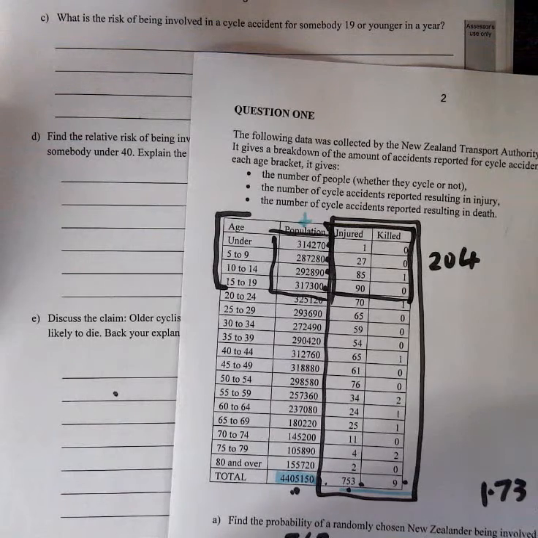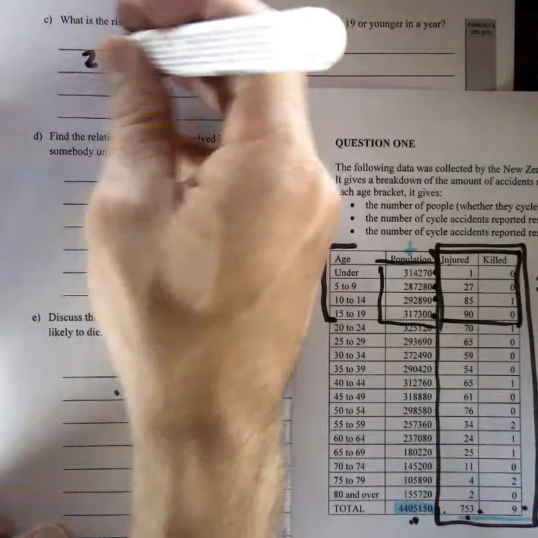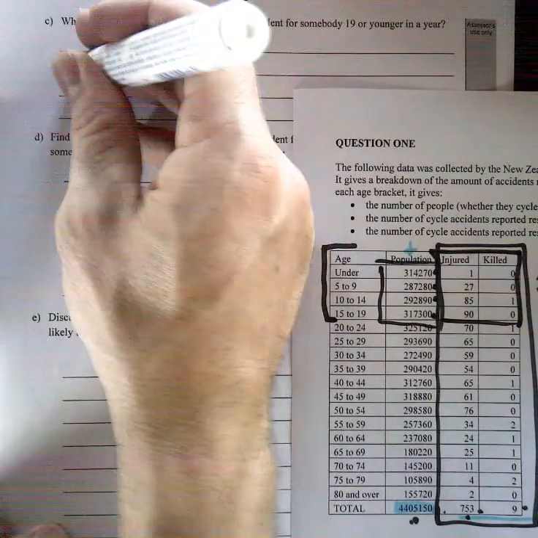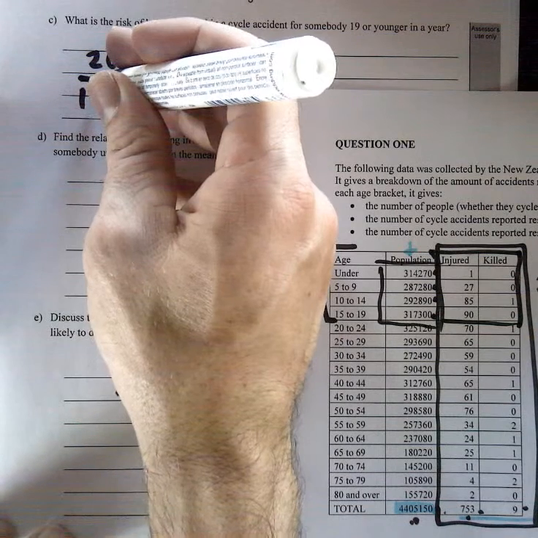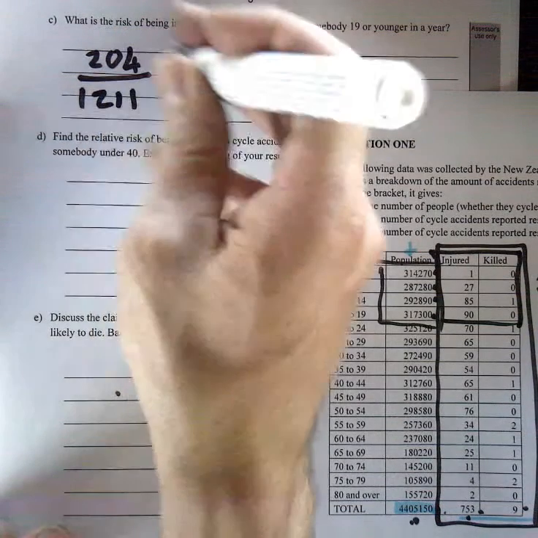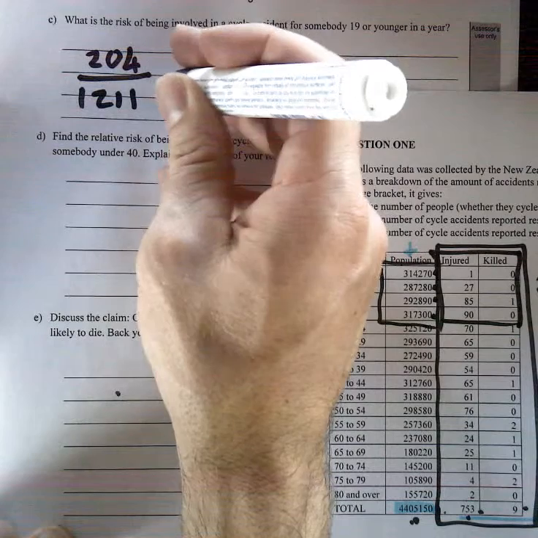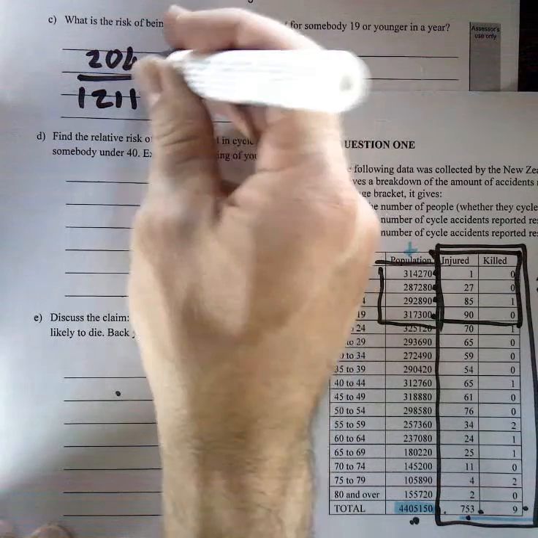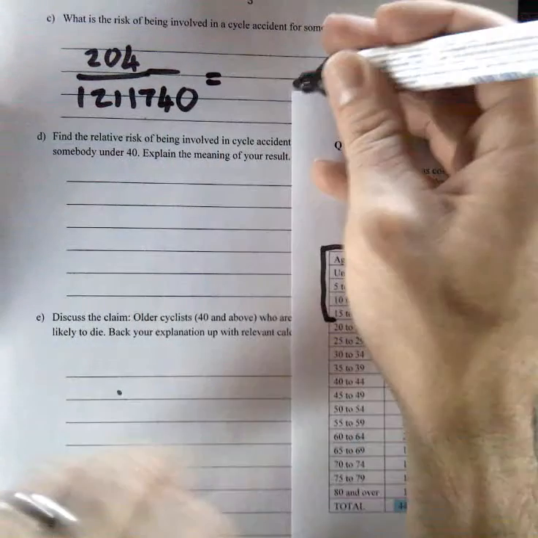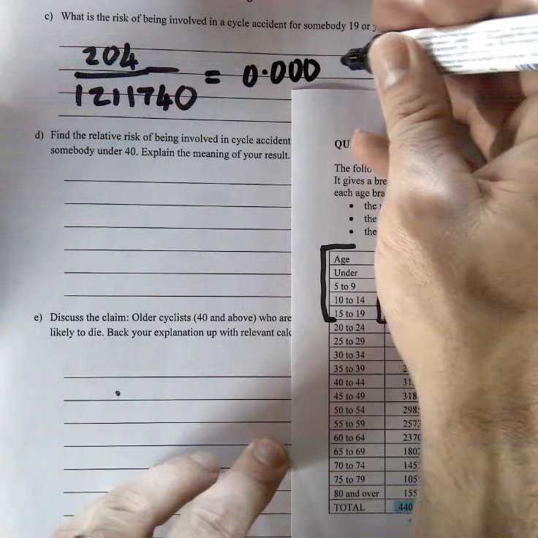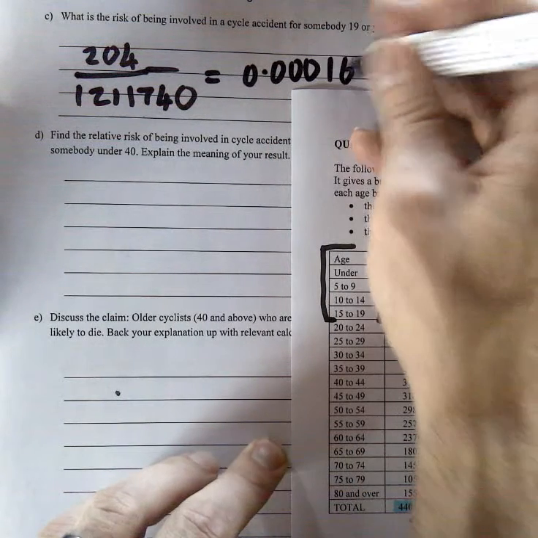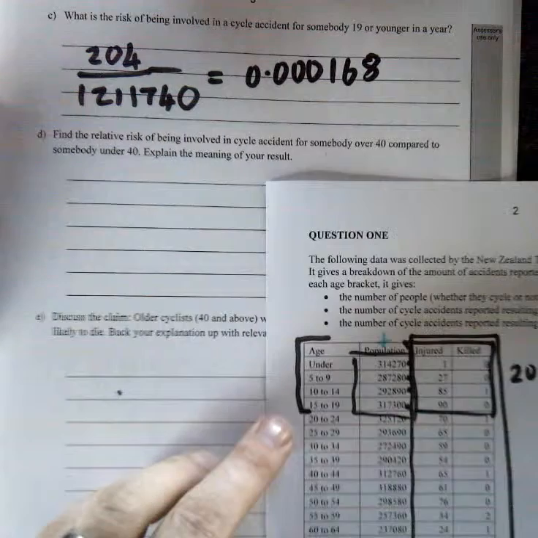And the bits over here, if you're adding up those four big numbers, you get 1.211740 million. So you get 204 over 1211740. As a decimal, if you did it that way, 0.000168. Rounded. Okay, so that was an achievement question 2.